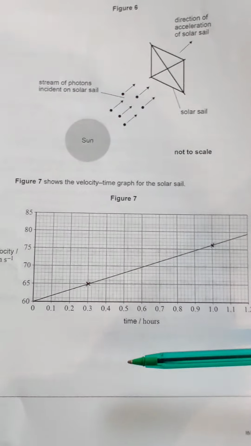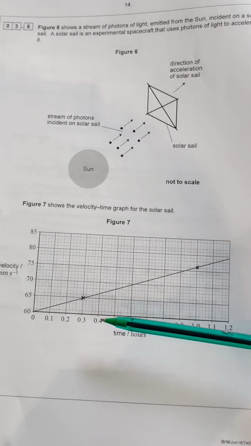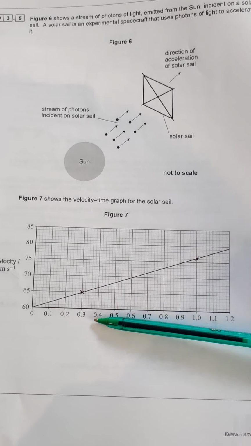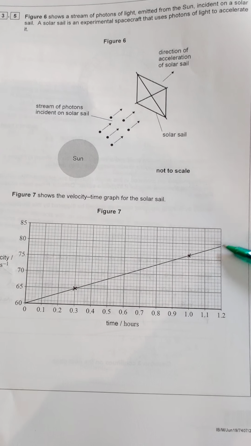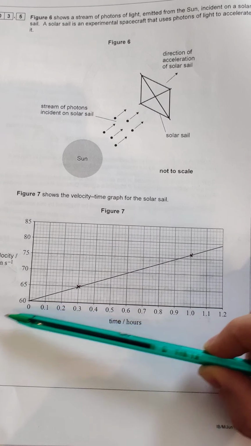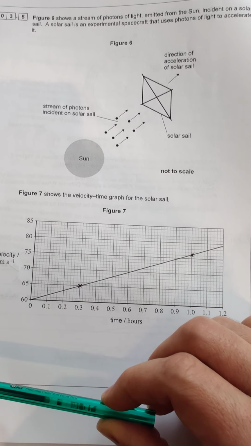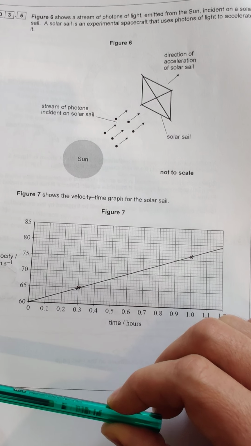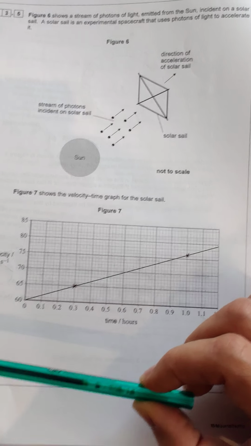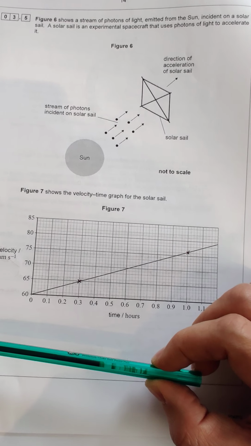Now, some of you guys went and used equations of motion instead, or perhaps said that v minus u over t is the acceleration. Now, whilst that is true, we don't actually know that this linear relationship carries on in this part of the graph. We don't have the data to support that. So what you must do is use the gradient of the graph rather than any of the calculations.